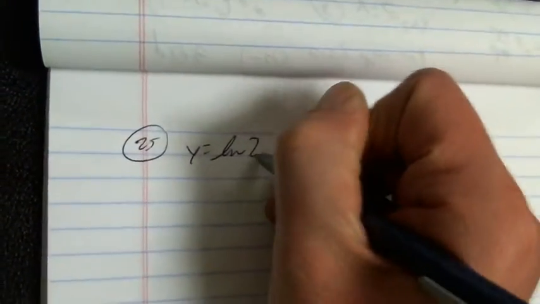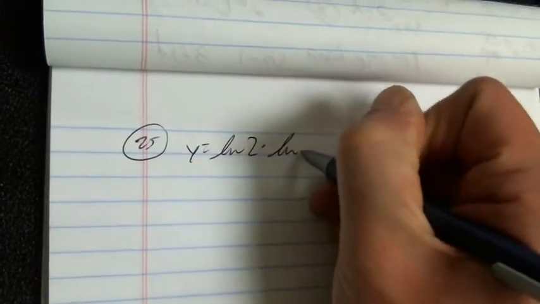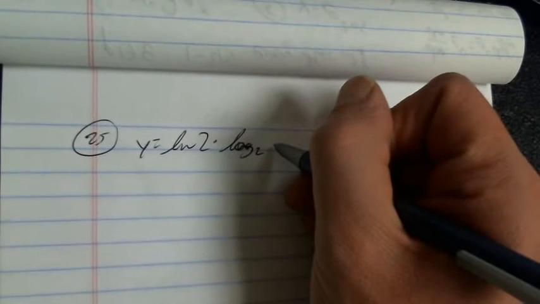And 25. We need to do y equals the natural log of 2 times the log base 2 of x.